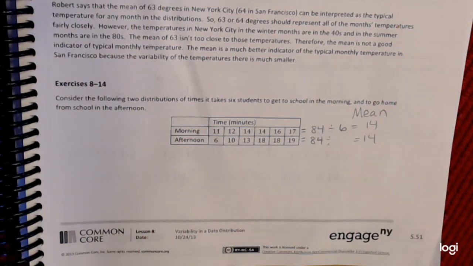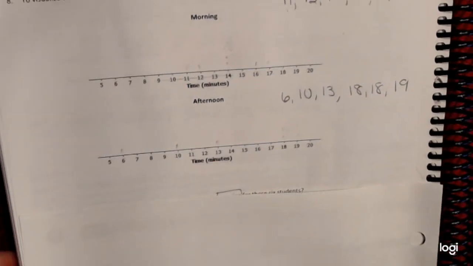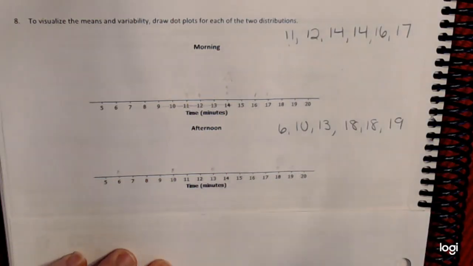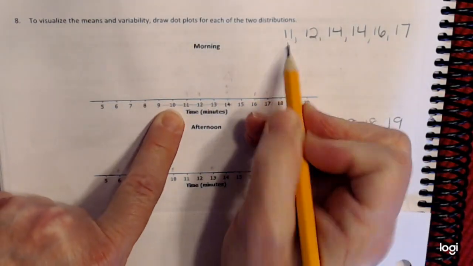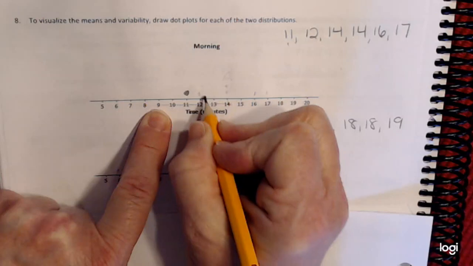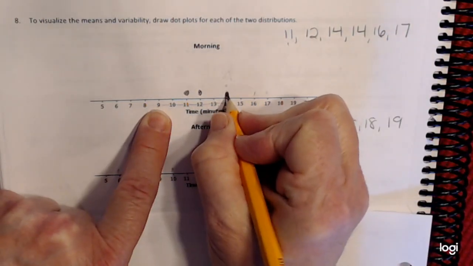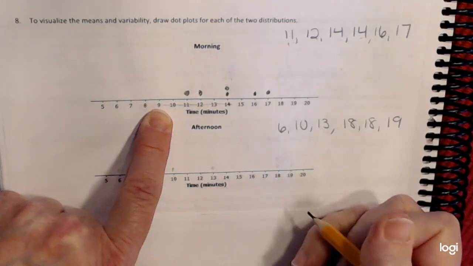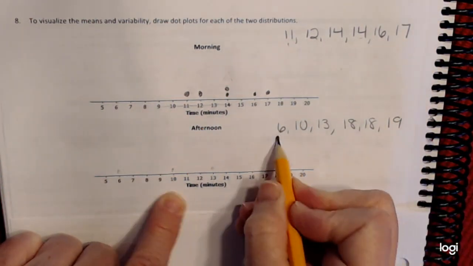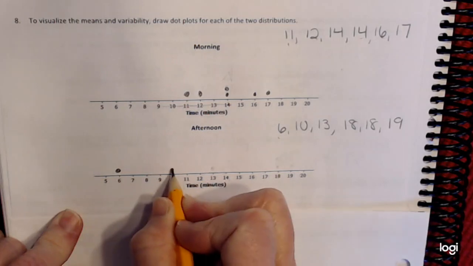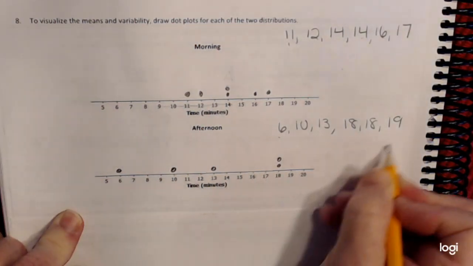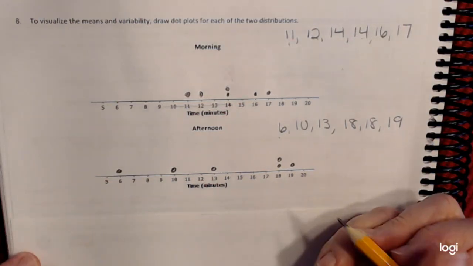Go ahead and flip your books over to the next page. All right, so I put the numbers right here for us so we don't have to flip back and forth. What we're going to do is look at the numbers for the morning and make a dot plot. So we have here 11, we have 12, we have 2 under the 14, we have the 16 and the 17. And then for the afternoon dots, we're going to put 1 at 6, 1 at the 10, and the 13. 18 gets 2, and the 19 gets 1.